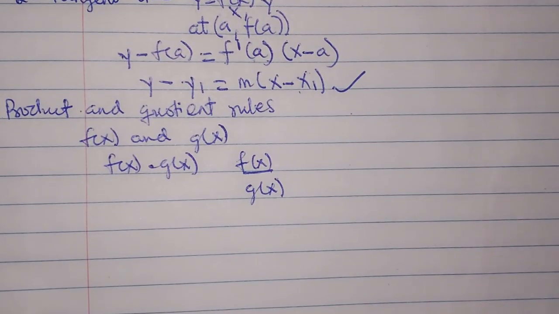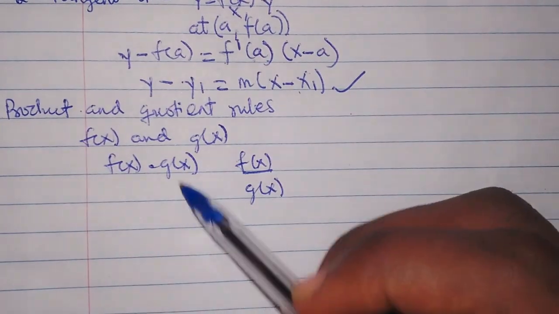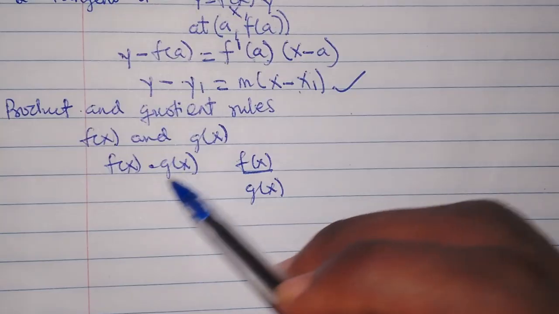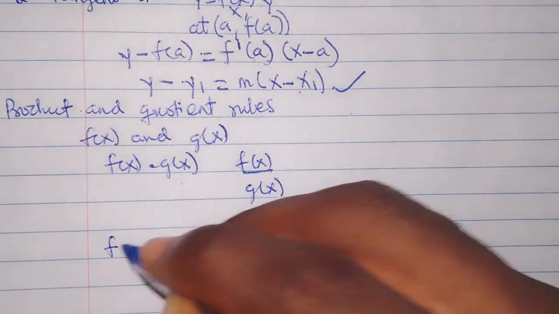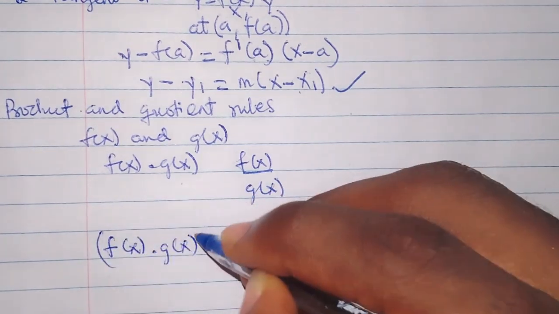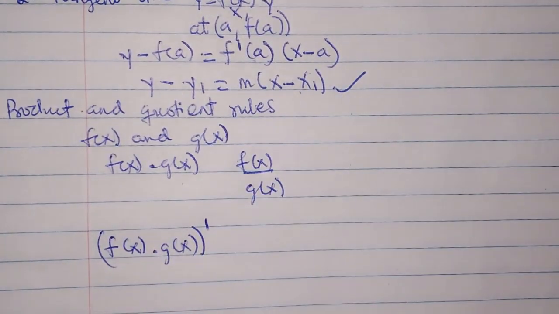Pay attention. So we have f of x and g of x. We want to find the derivative of the product, the derivative of f of x times g of x. We want to find this. So this means the derivative of them. We want to find this.